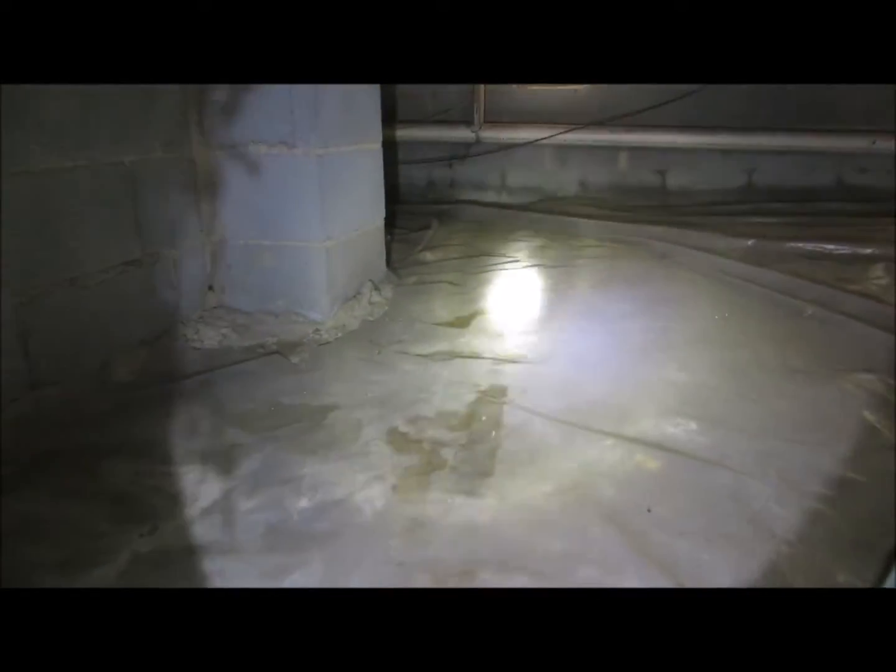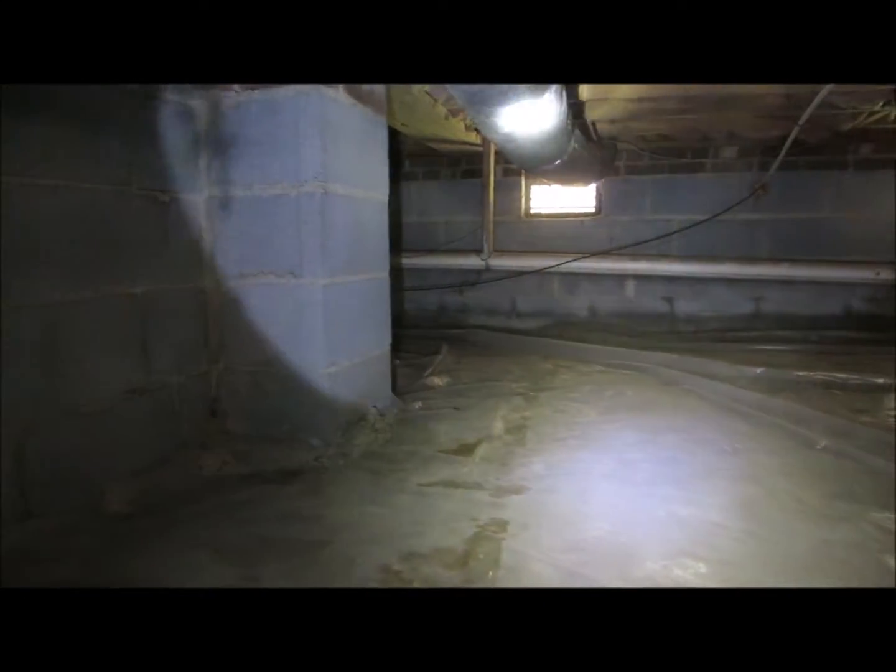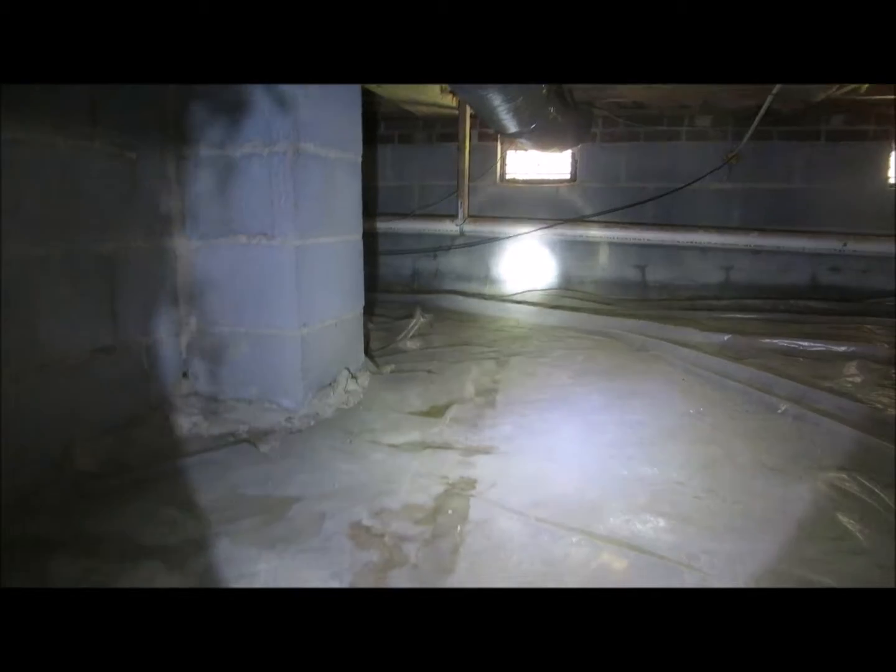This line is a condensation line, so water drips off these air ducts when it's warm out and there's cold air going through the ducts. There's another full-size cave cricket. The ductwork, this particular duct is not sealed, so it's wasting energy. This one is sealed.